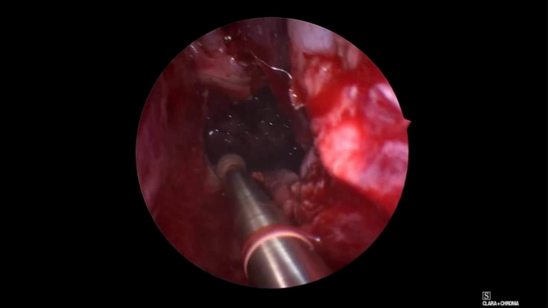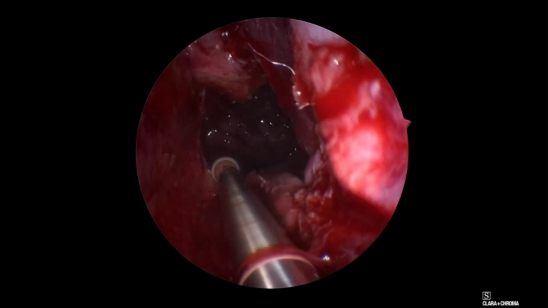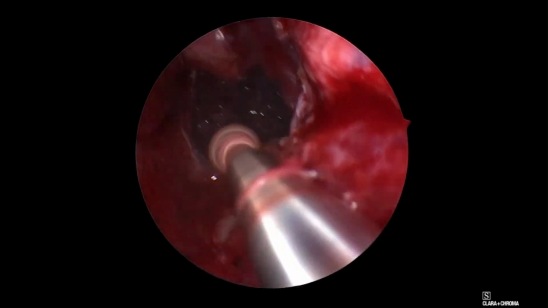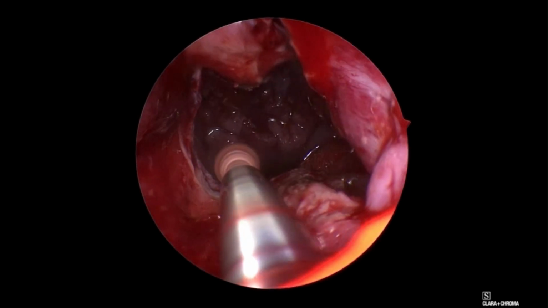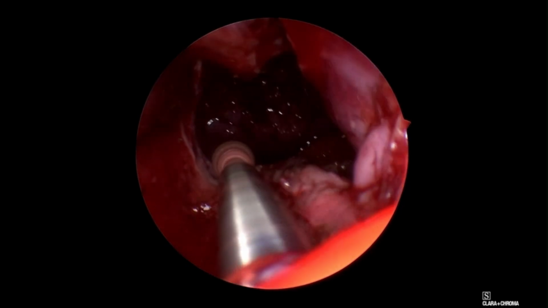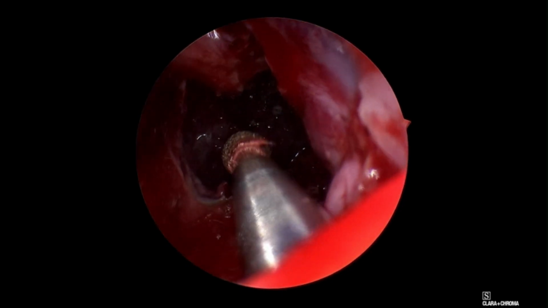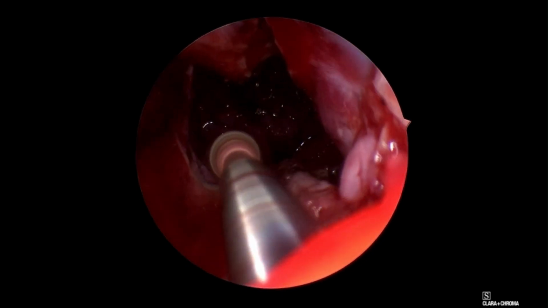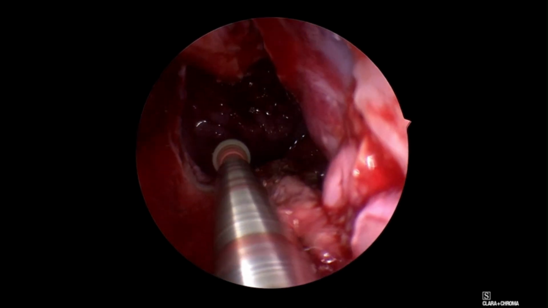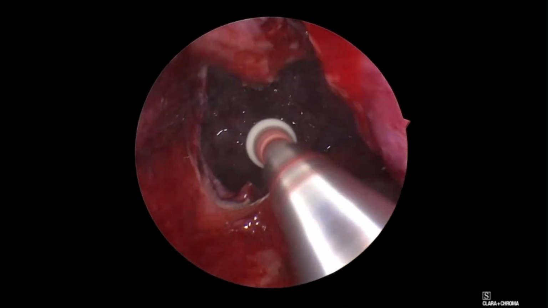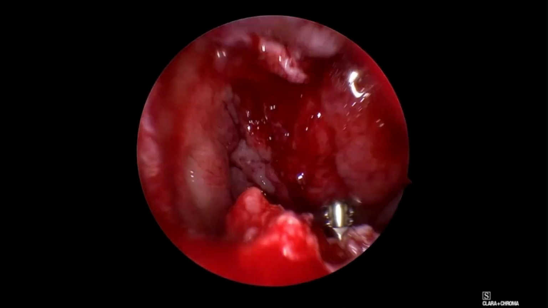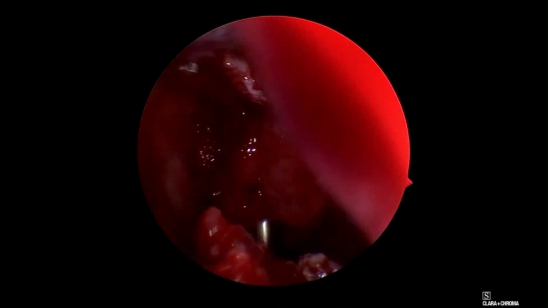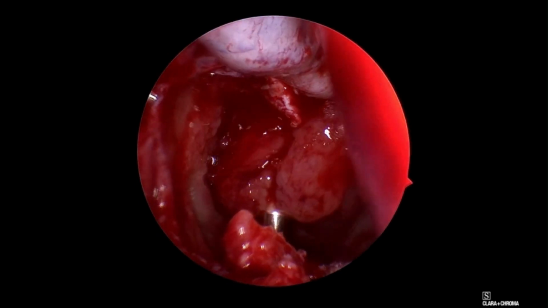I again used the drill to smoothen the region. We should go from medial to lateral. We should not go too lateral towards the pterygoid, otherwise the patient will end up having trismus. We get a nice smooth cavity.